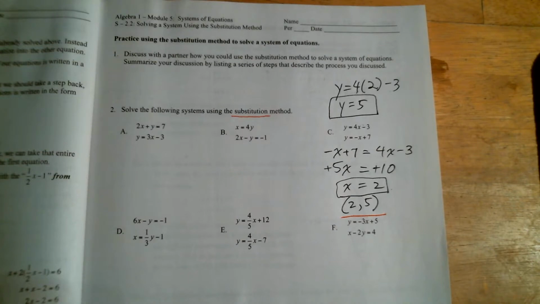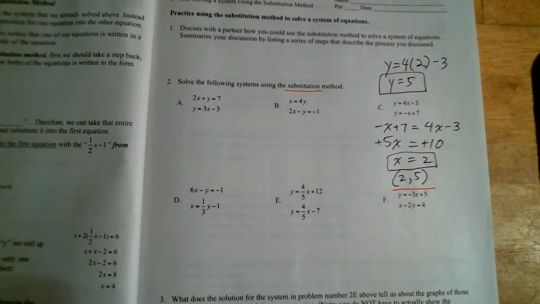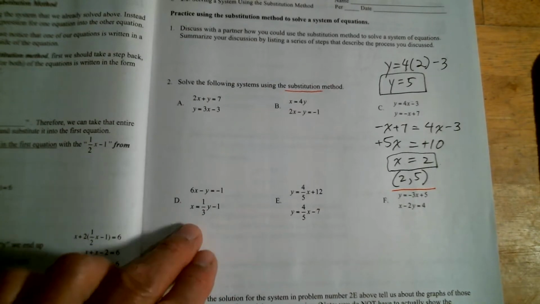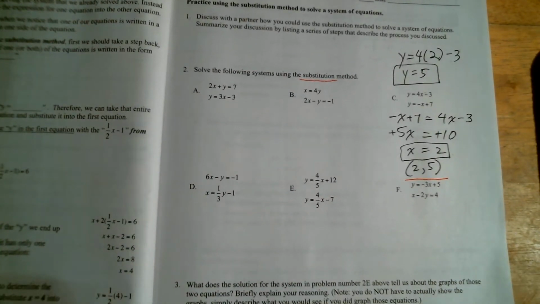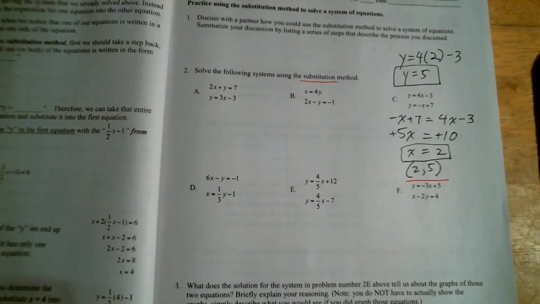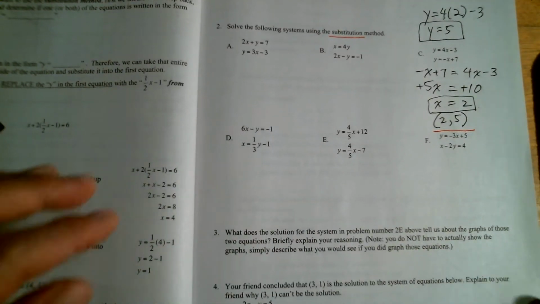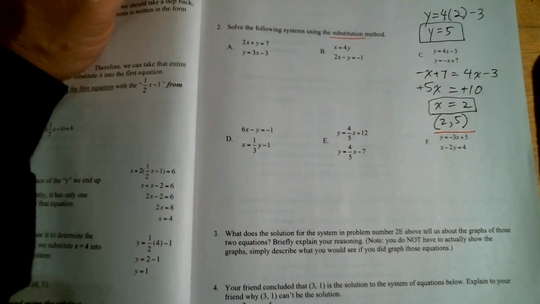How about we do another example? How about we do D? Okay, we're going to use the substitution method again. Okay, let's get going. I don't want you to be here all night.